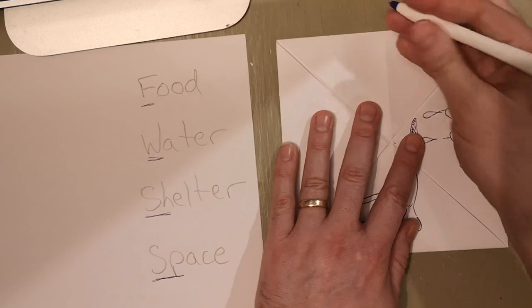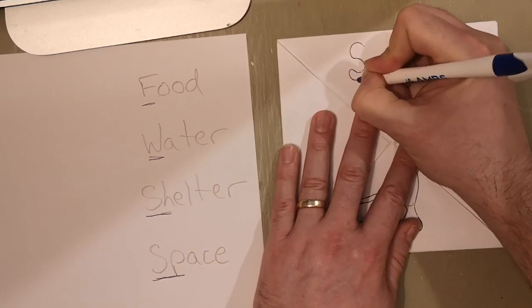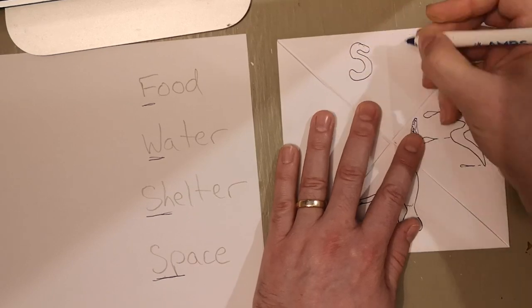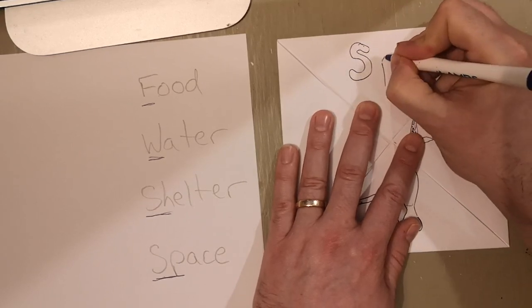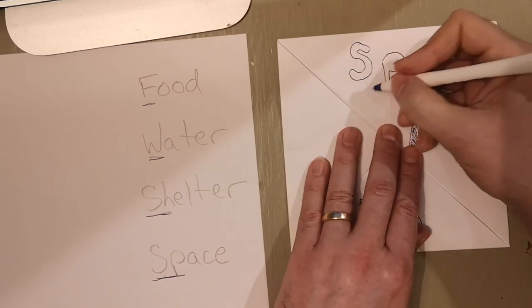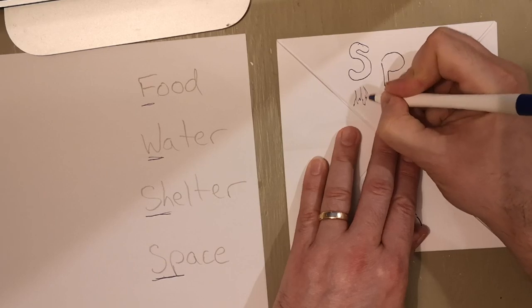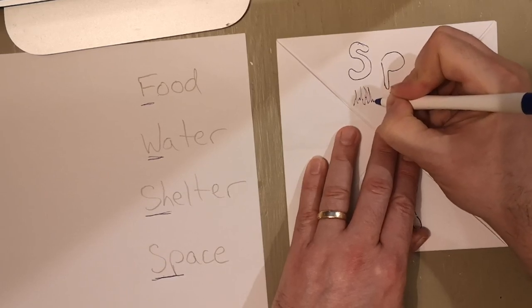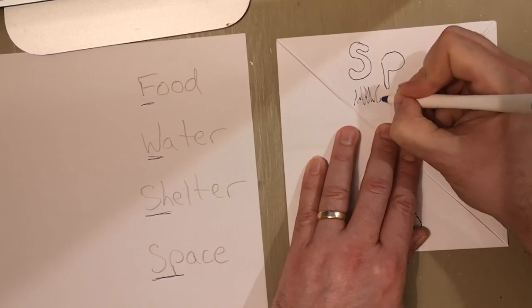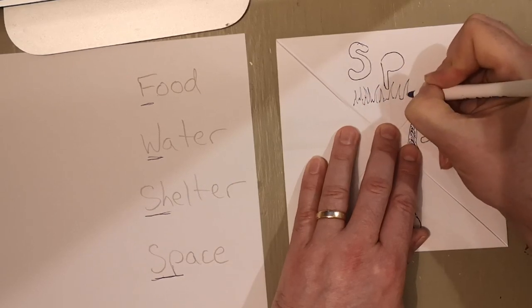For space, I think I'm just going to do bubble letters for this one. And then I'm going to put grass. Try to make sure, well, it's starting to look like flames, which is why I'm going to color it green when I'm done.